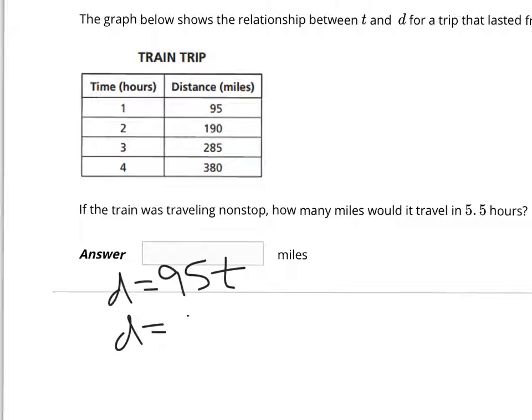You could say the 5.5 would be the time, and you could just multiply that, would give you the number of miles. Technically, you could figure that out without writing your equation down. You could say, I know I'm just going to be multiplying 95 times 5.5, and so that is 522.5 miles.